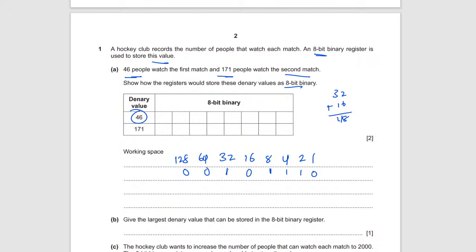Basically, wherever there's a 1, that's the only value you'll count. So 32 plus 8 plus 4 plus 2 should give us 46. So now I'll just write that here. And this is 8-bit, that's why I reached only till 128. But you can keep going on. So that is the first one done. We move on to 171. It's the same principle. Again, if you have any question, feel free to go to the comment section and I will respond as soon as possible.